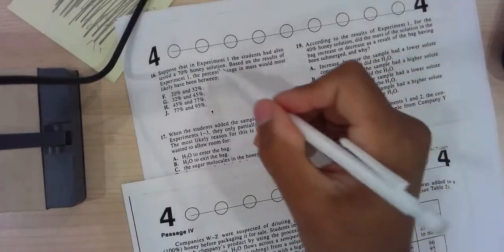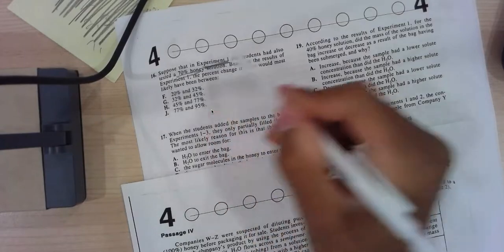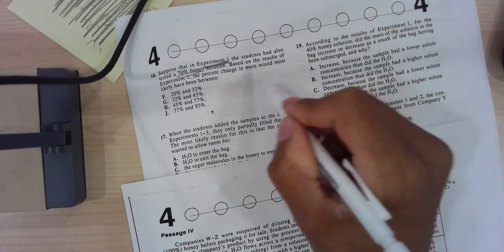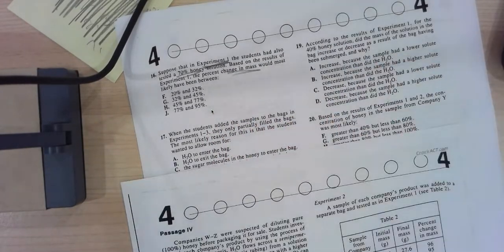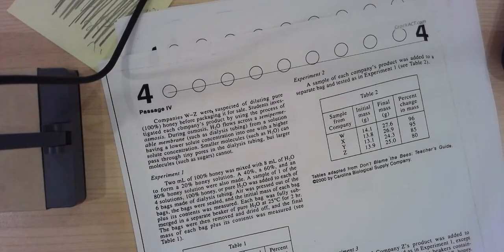16. Suppose that in experiment 1, the students had also tested a 70% honey solution. What would the percent change in mass be? Varun or Sid? They'll look the exact same.